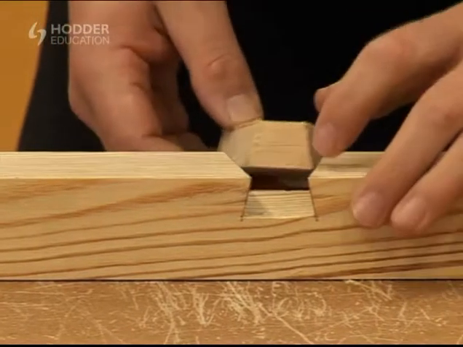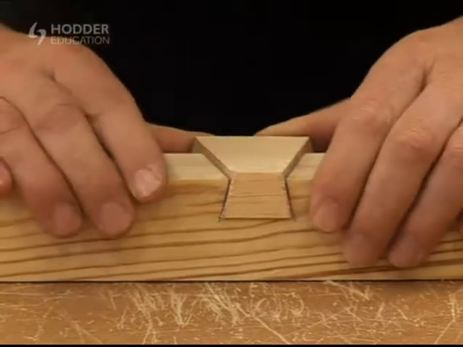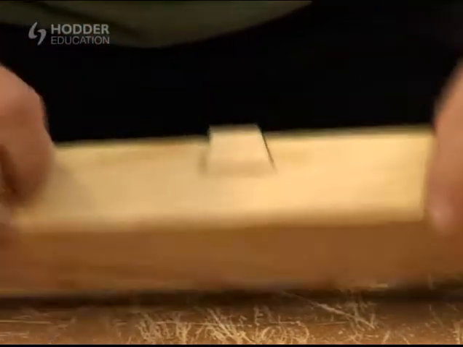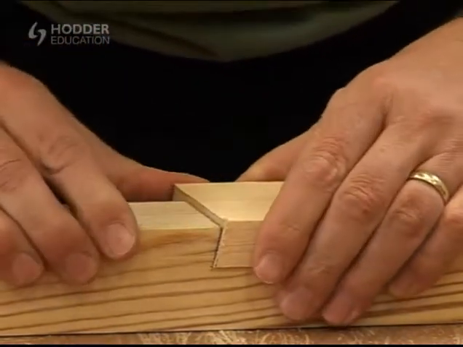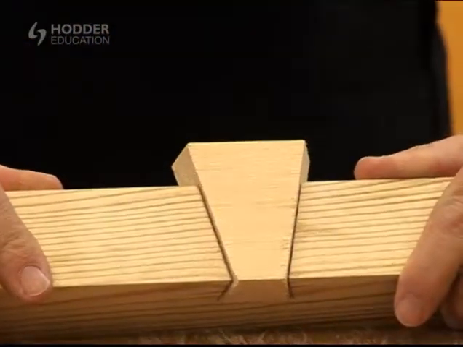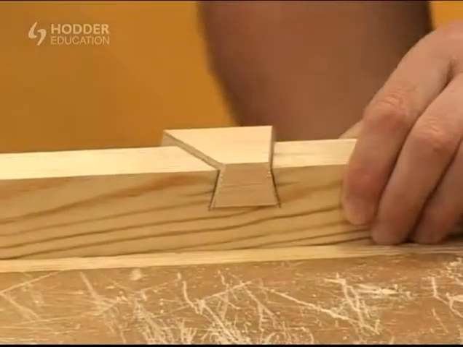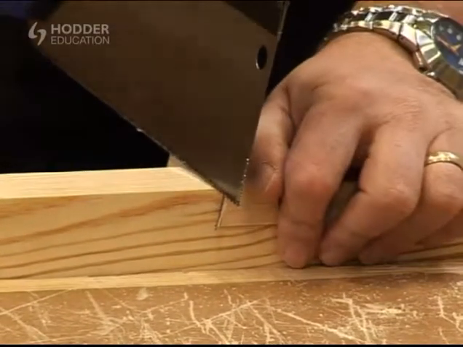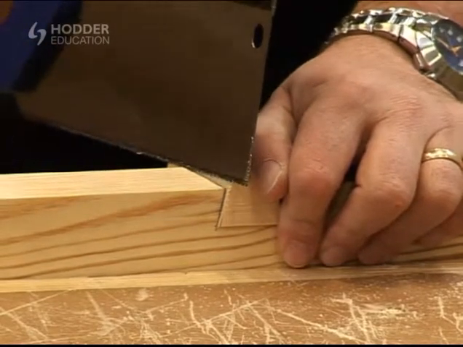Offer the new dovetail section of timber into the housing for a dry fit, whilst checking for any significant gaps. To ensure a perfect fit, a fine-toothed saw can be used to cut along the line of the joints to eliminate any minor gaps.